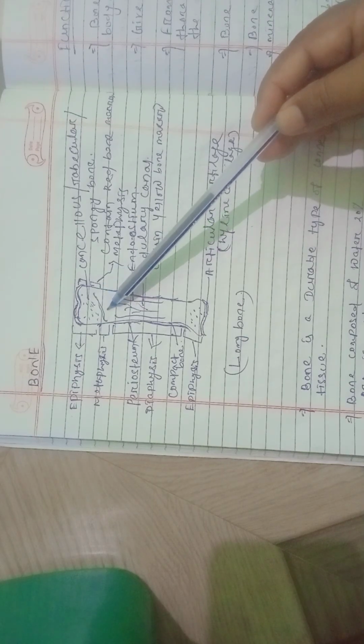Where the epiphysis and diaphysis meet is the metaphysis. In between the epiphysis and diaphysis, the metaphysis is present. In this metaphysis region, the epiphyseal plate or growth plate is present. The function of the epiphyseal plate is mainly bone growth. Between the ages of 18 and 21 years, the bone is fully ossified.